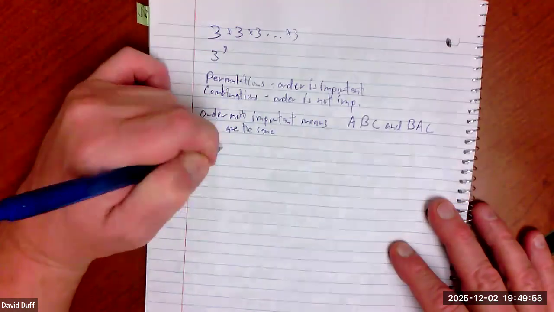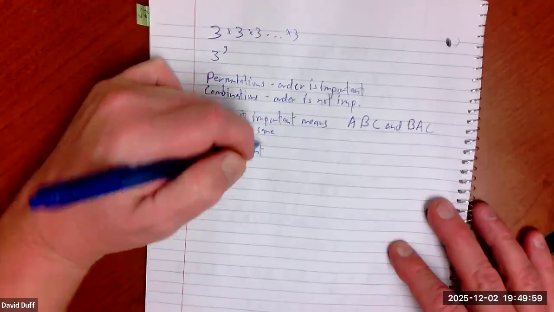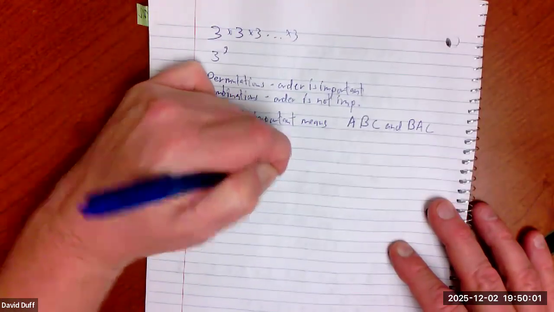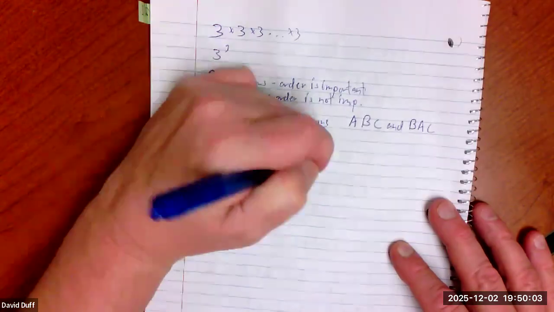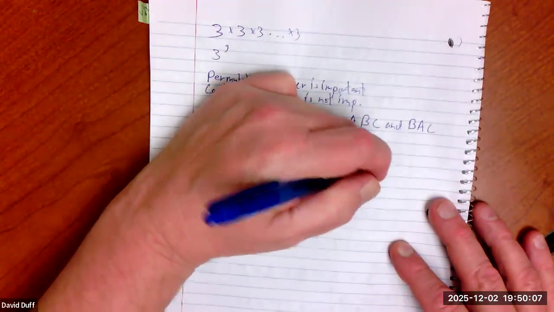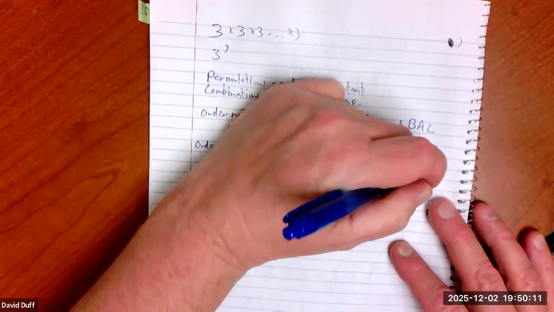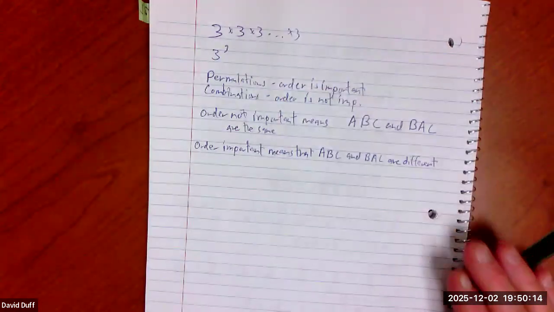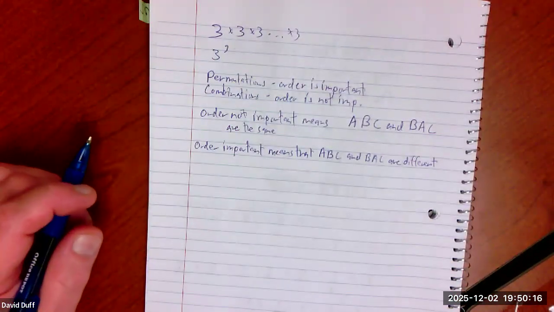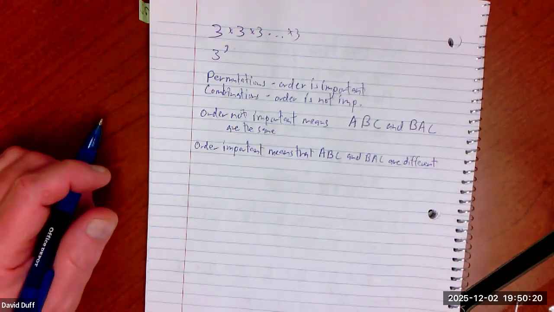Order important means that A, B, C and B, A, C are different. So when you're doing permutations, there'll be way more permutations than there are combinations.